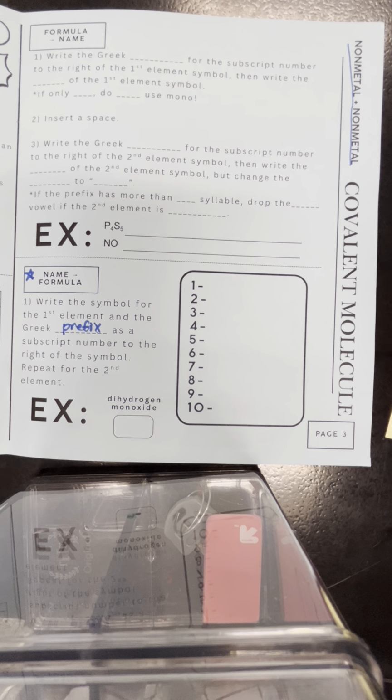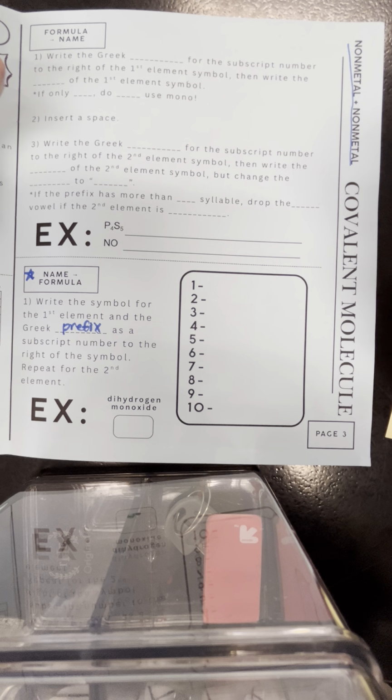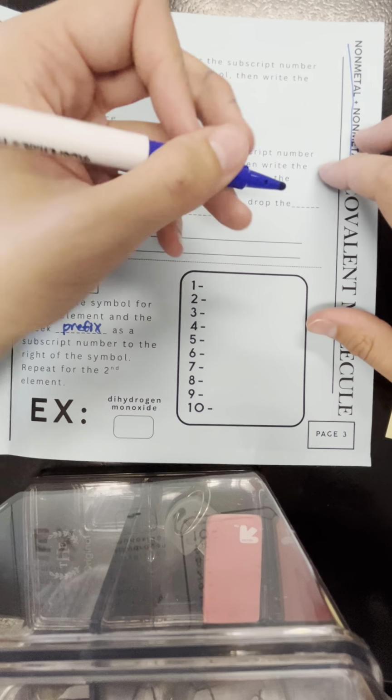It's so beautiful. Okay, one thing we need to do first is identify what the Greek prefixes are. You probably recognize a lot of these from math class.